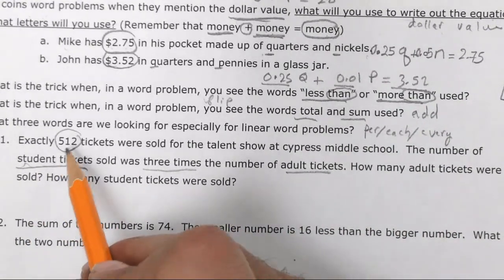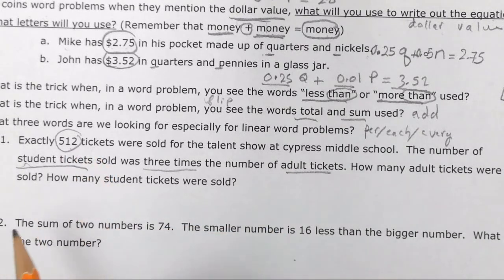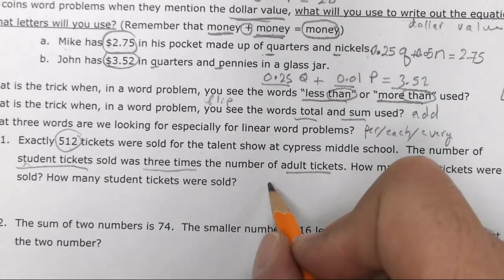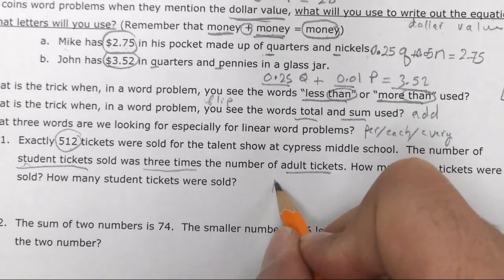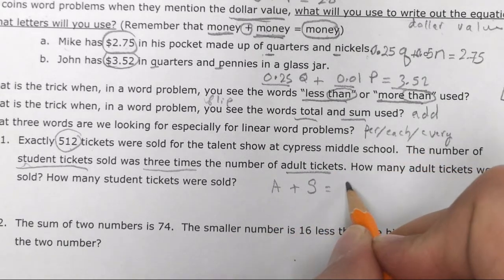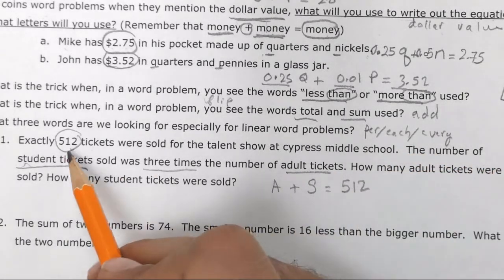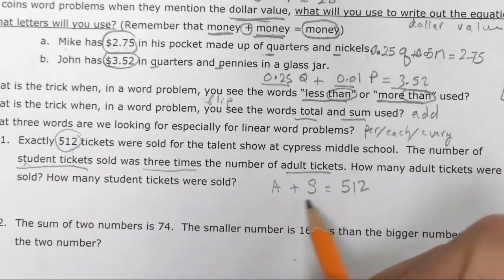All right, let's go ahead and get started. We have a total of 512 tickets. There was no mention of money, so this is just easy. Adult plus student equals a total of 512. So total without money, you just write down the letters by themselves.